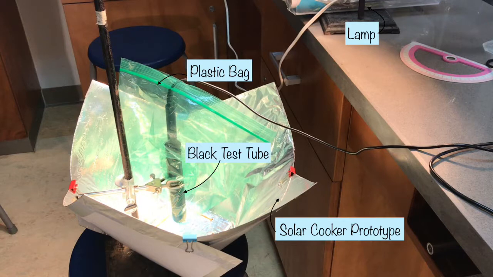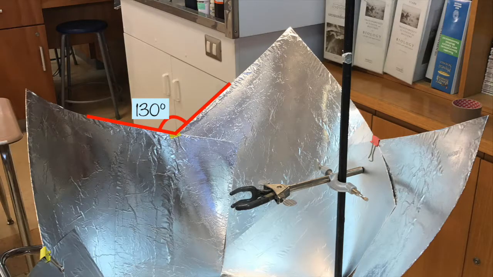Now I will talk briefly about the position. So if you look closely, the lamp is in the background. We have our plastic bag covering our black test tube and our solar cooker prototype. Now I want to show you which angle we measured for the optimization experiment angle.